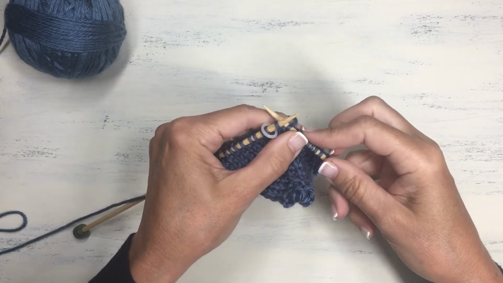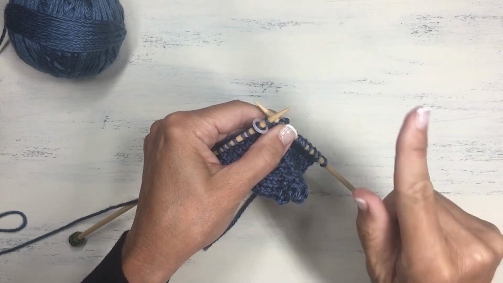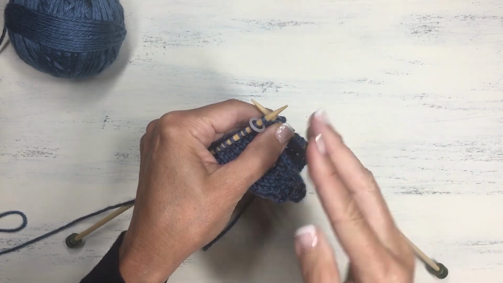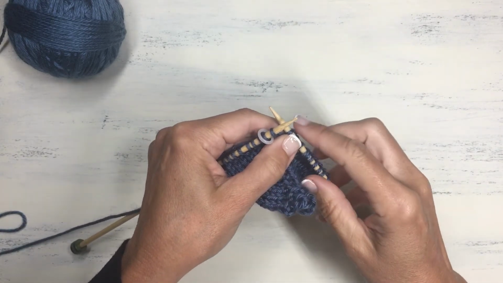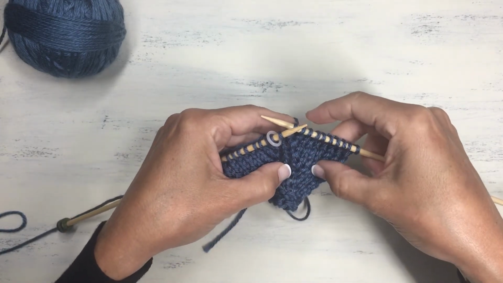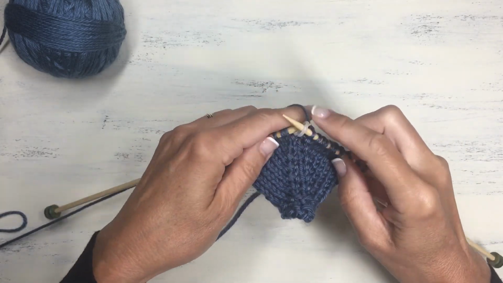So everything about a make one right is leaning towards the right. That's how you can remember make one right versus make one left. The yarn over is leaning towards the right. The way you insert your needle to do the knit stitch is leaning towards the right, and it will produce a right leaning increase. So now let's do that make one left one more time.